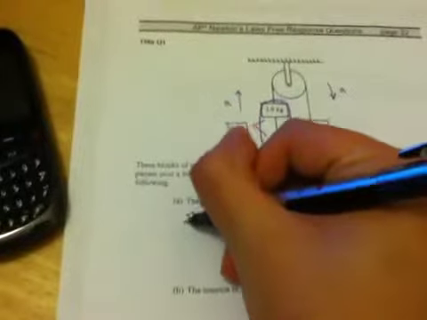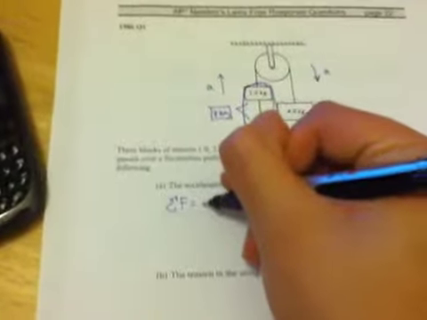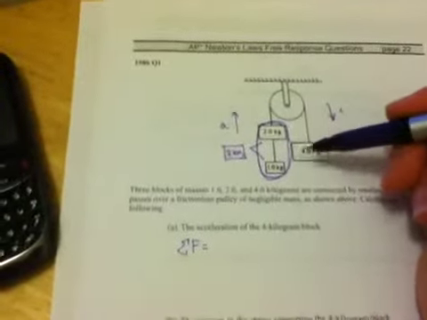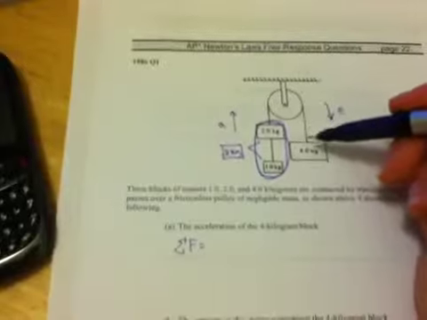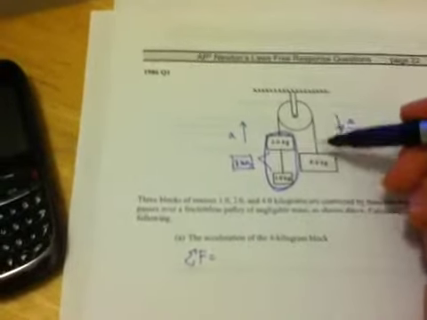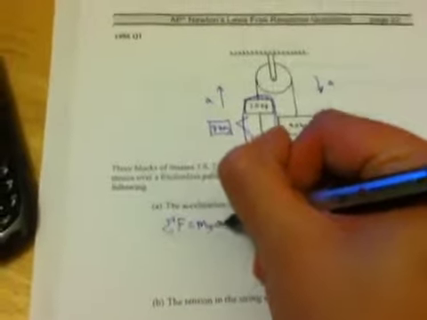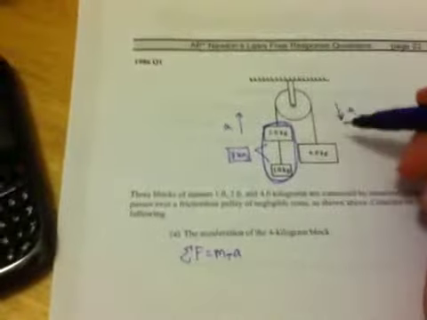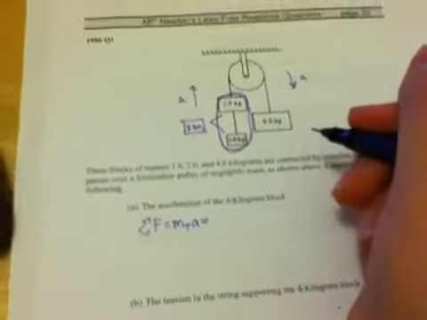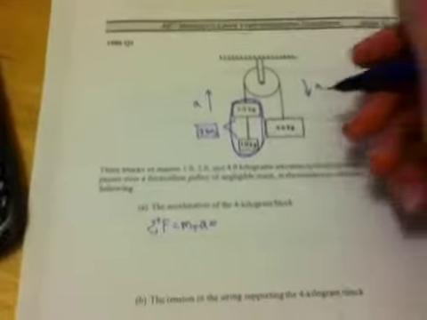So let's go ahead and do that. We've got the sum of the forces equals m, and this acceleration is going to be due to all of these blocks right here: the 4, the 2, and the 1. So they all add up to 7. It is going to be our total mass times the acceleration of the entire system, which is going to equal, okay, now we look at our different forces acting.